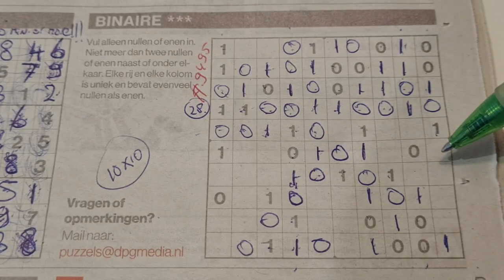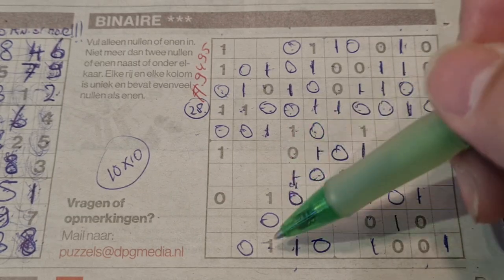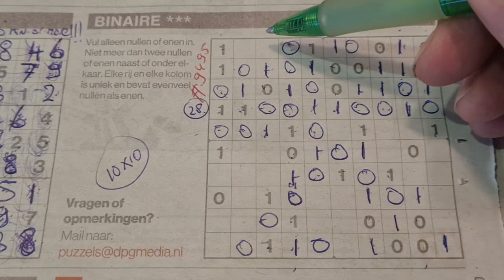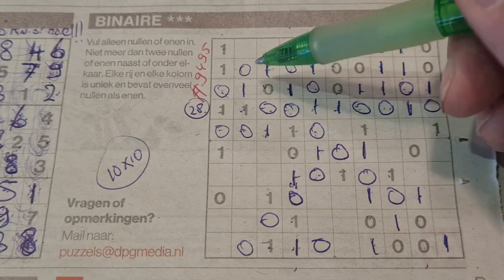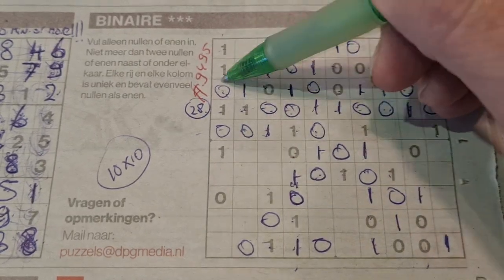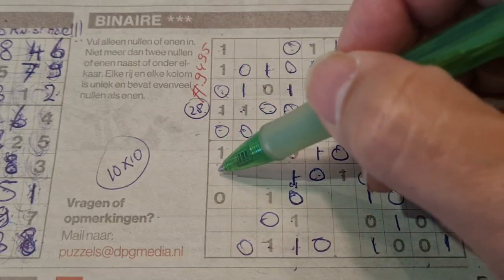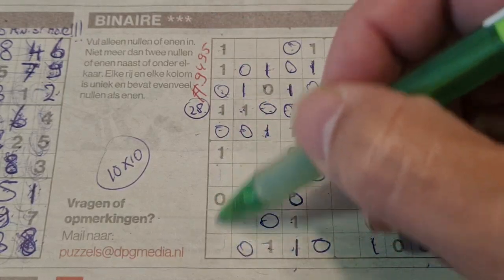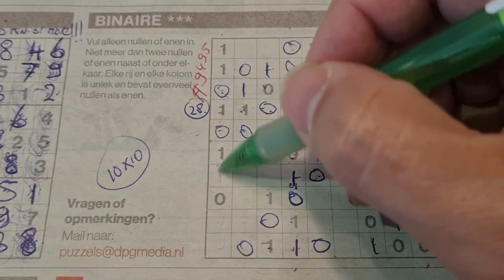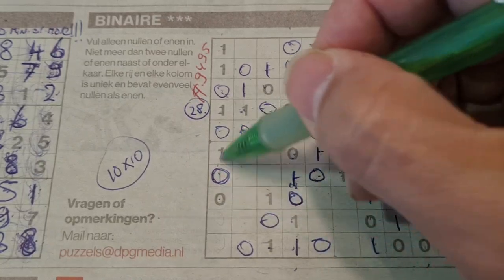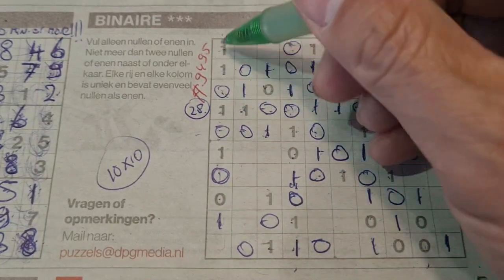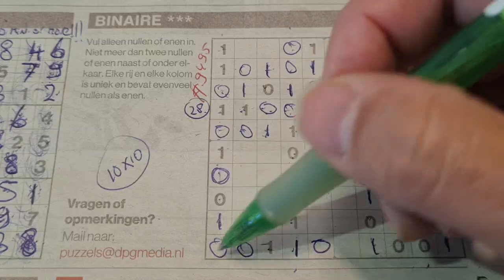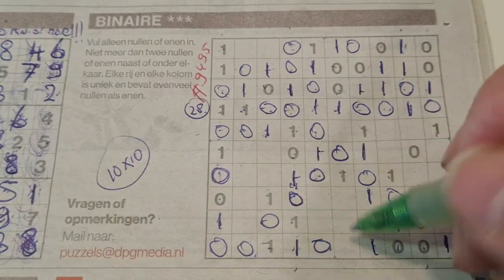Could be here, could be there. Well, we have here 4 ones, and if I place number 5 there, then we have 3 O's in a row in this column. Not allowed, one of the rules, so this should be a 1. Double O's, here 1, there 1. Now we have 5 ones, so the rest are O's. 5 O's, so the rest are 1s.